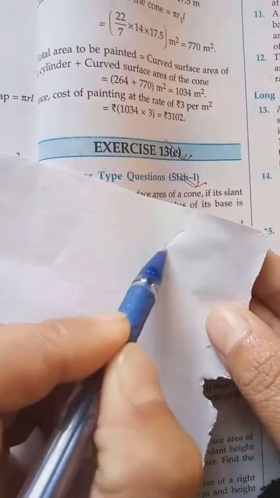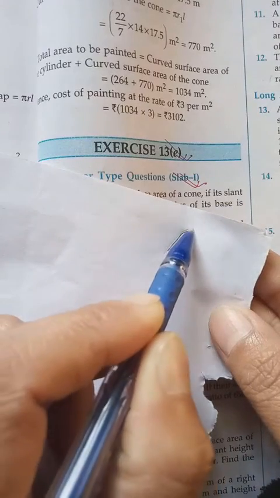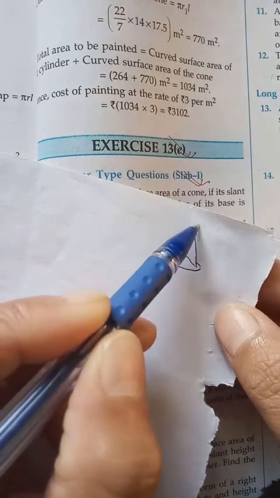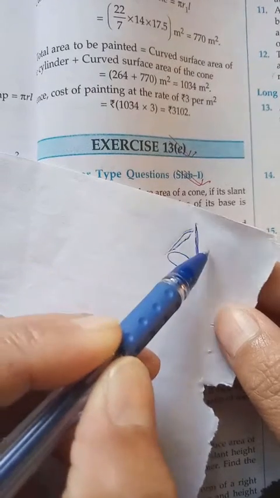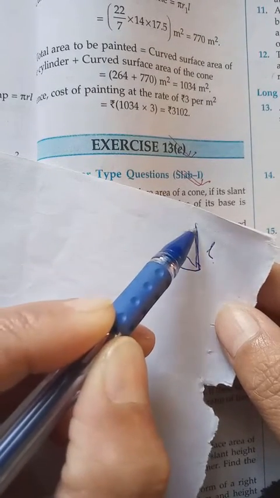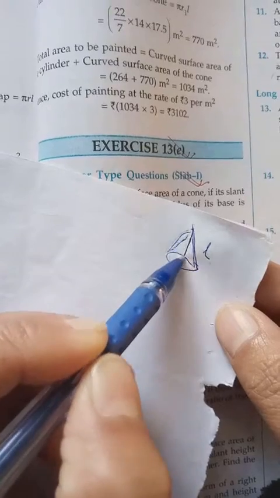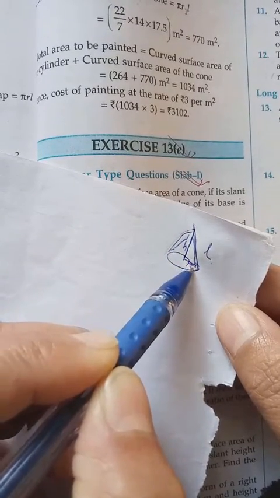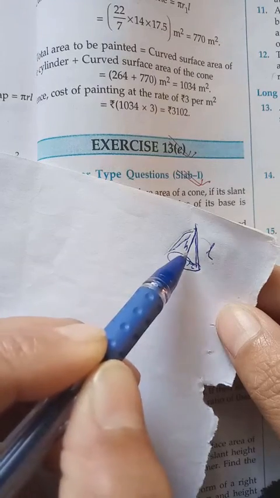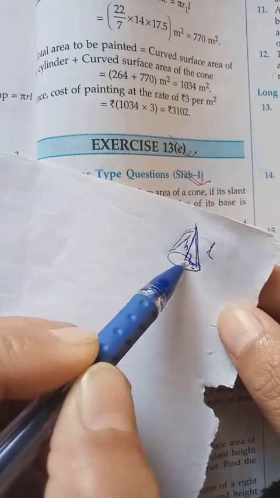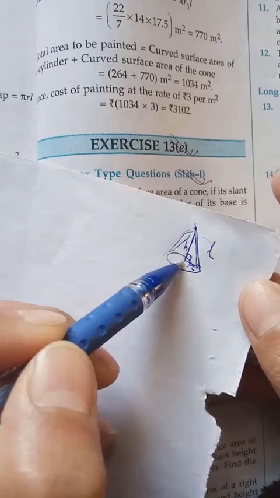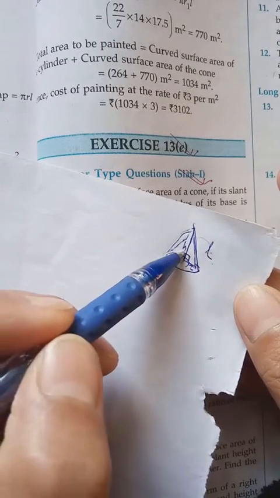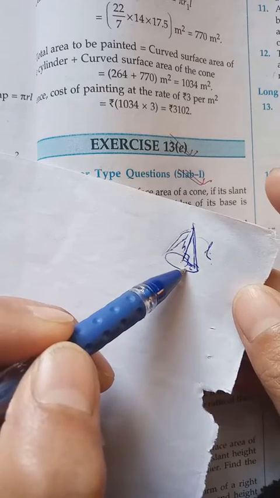Remember the cone: the base is in the form of a circle and we have two heights. The one which is oblique, we call it slant height L. The one which is perpendicular, we call it H. Then we have the radius. Clearly here they make an angle of 90 degrees, that's why we call it a right circular cone. We can apply the Pythagoras theorem. L is the hypotenuse, H the perpendicular, R the radius.